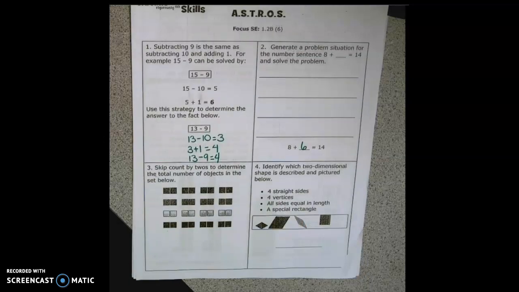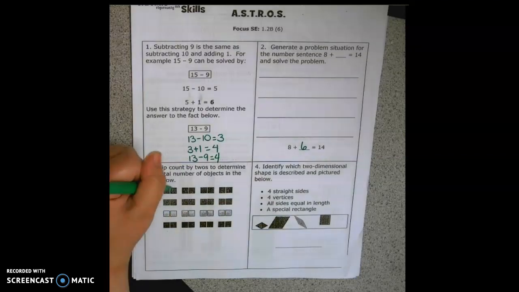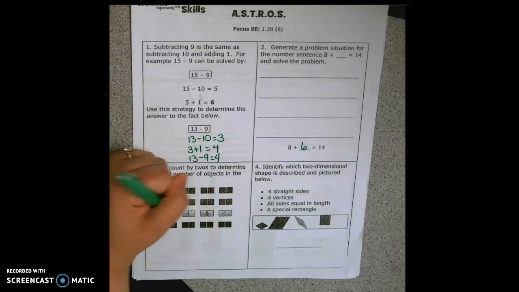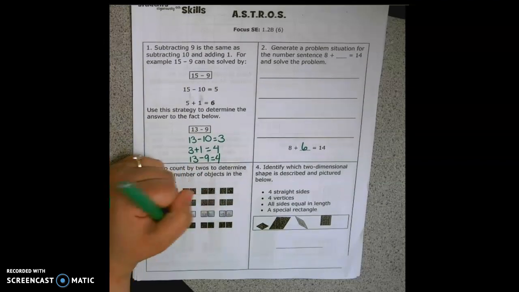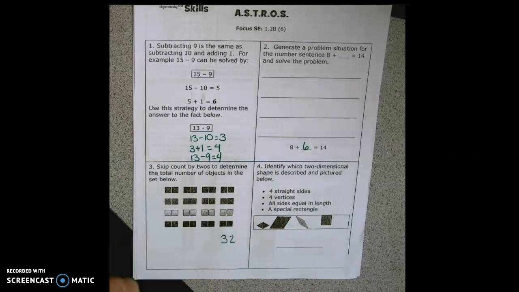Skip count by 2s to determine the total number of objects in the set below. 2, 4, 6, 8, 10, 12, 14, 16, 18, 20, 22, 24, 26, 28, 30, 32. There are 32 objects below.